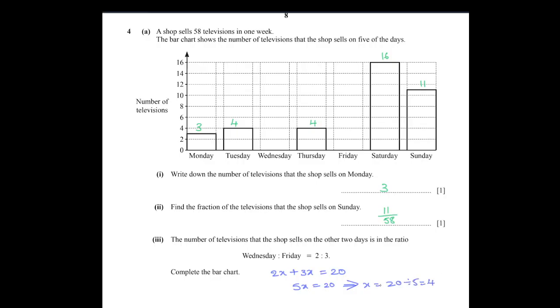So 2x will be 2 into 4, which is 8, and 3 into 4 will be 12, which is 3x. So Wednesday you will take 8 and Friday you will take 12.